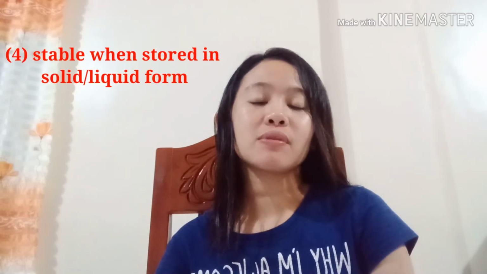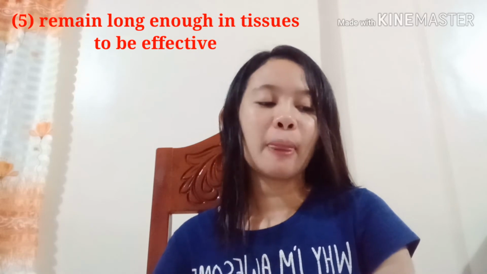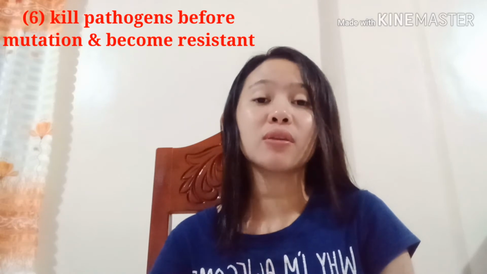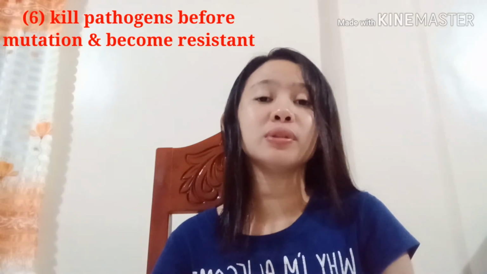Another is that it should be stable when stored in solid or liquid form. That's self-explanatory. It should be stable in order to remain in specific tissues in the body long enough to be effective. So it should last longer. It should survive in any condition, may it be in solid or liquid form, hot or cold. And lastly, it should kill pathogens before the pathogen can mutate, reproduce, or become resistant to those antimicrobial agents. It's very ideal that before the pathogen could even start to reproduce, it is destroyed or killed by the antimicrobial agents. So this is very ideal.